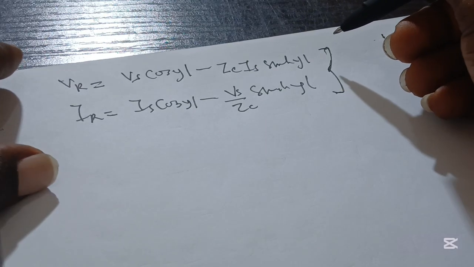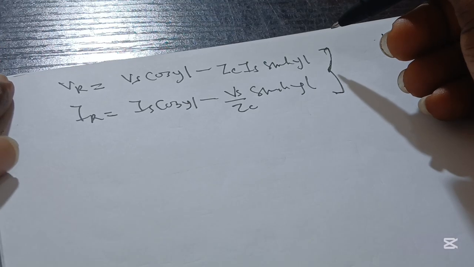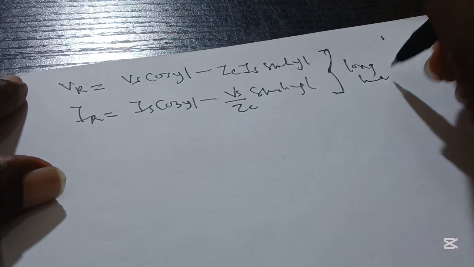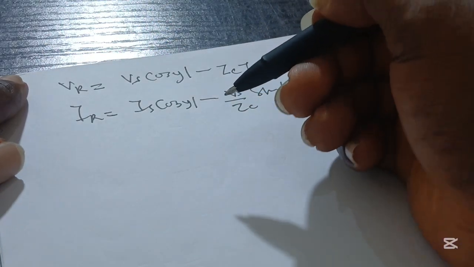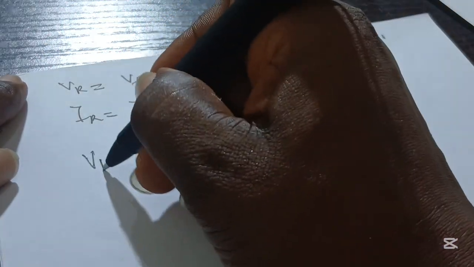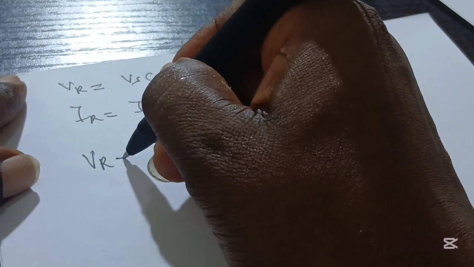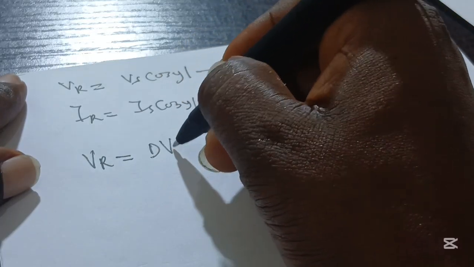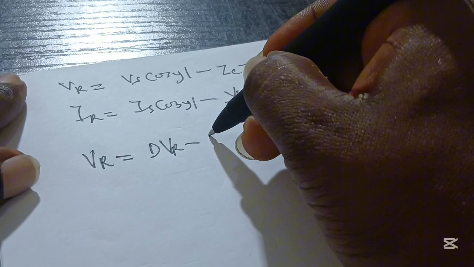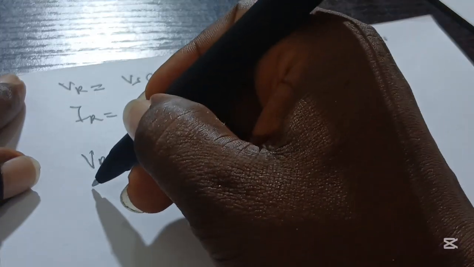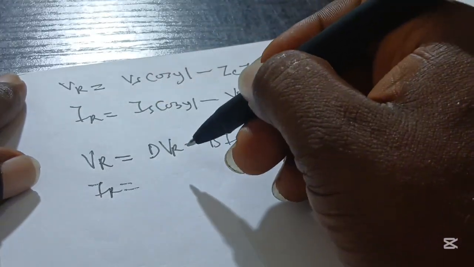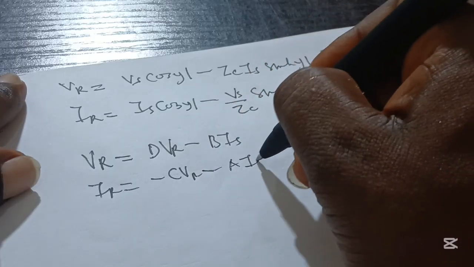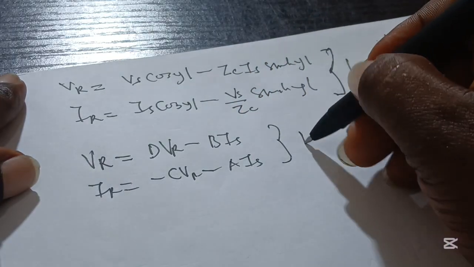So when we compare this with the medium line, this is for the long line. You can recall in our previous video that the terminal output voltage for medium is always this D VR minus B IS, and we have this minus C VS minus A IS. So this is for the medium line.